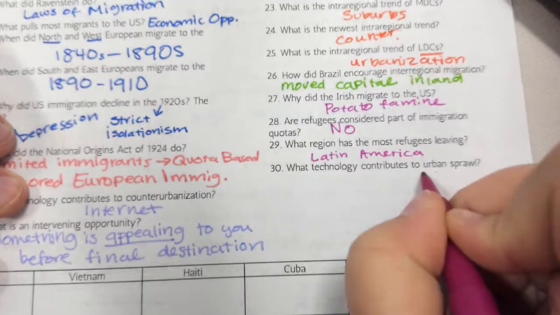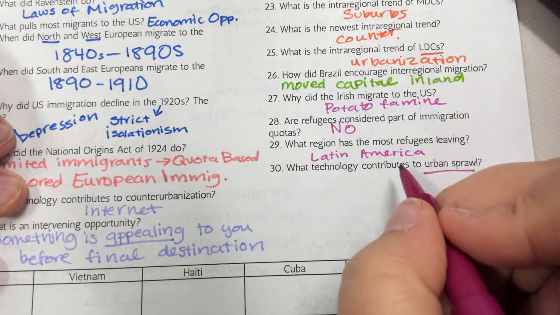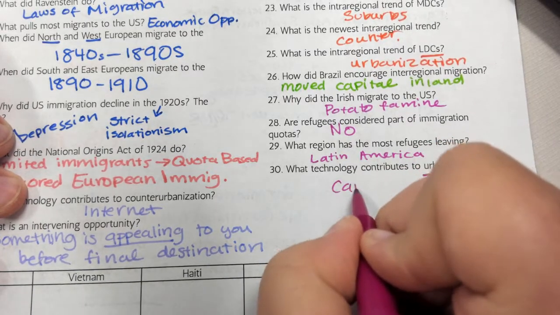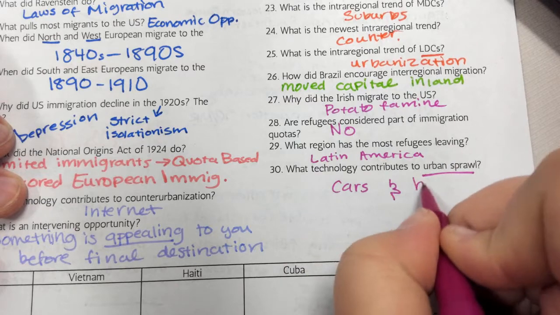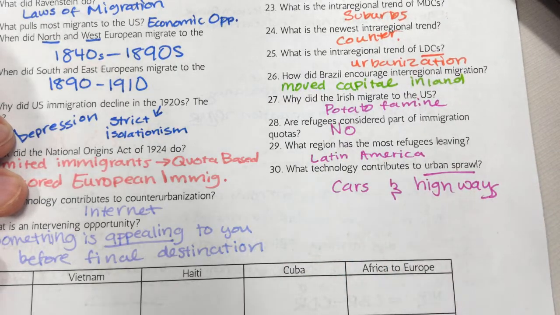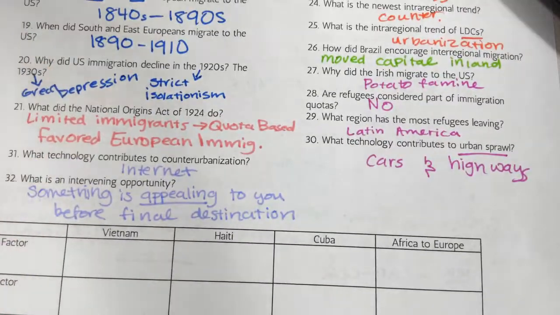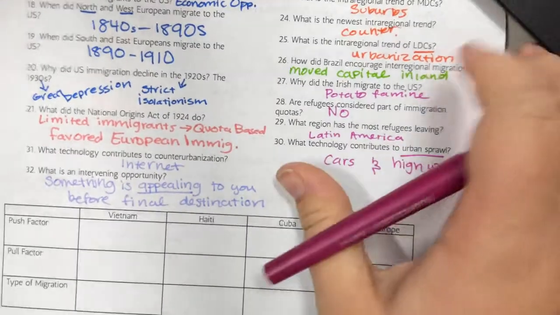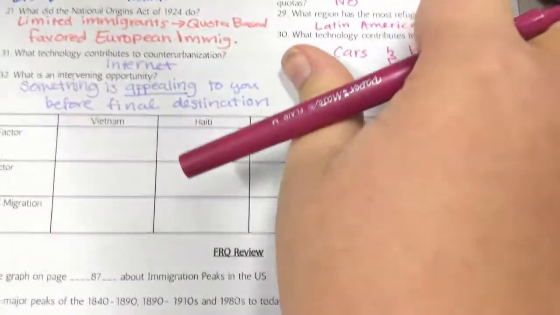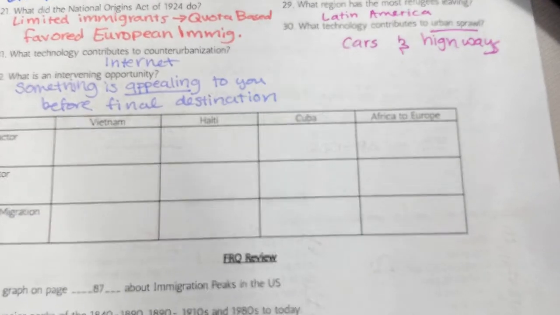What technology contributes to urban sprawl, the spreading out of cities? That would be increases in transportation. Cars and highways help. Now, real quick, guys, I'm going to fly through this because the bell is going to ring very shortly, and I'm going to have kids at my door asking to come in.